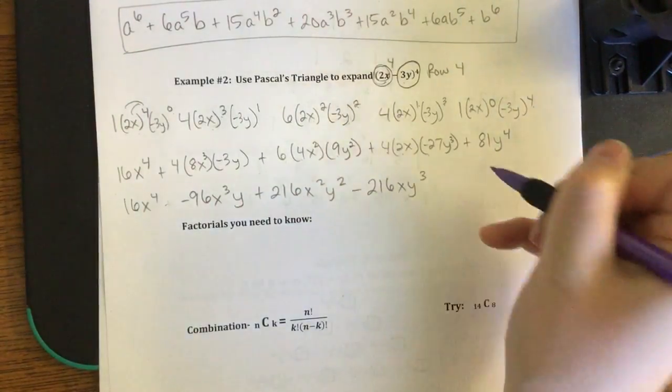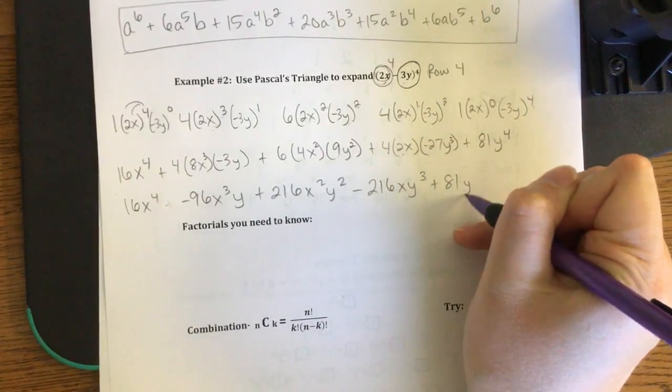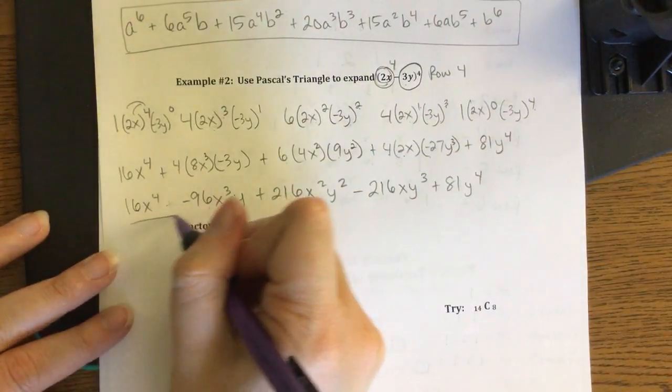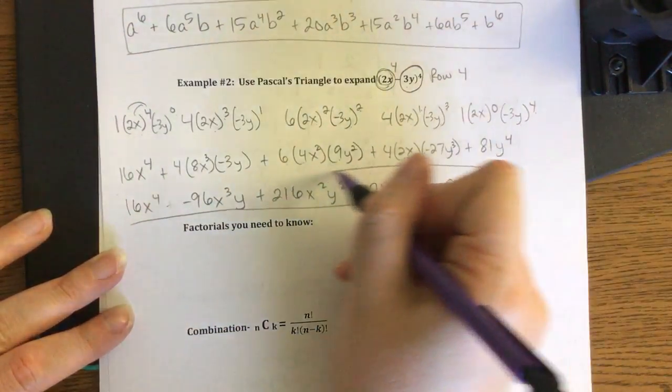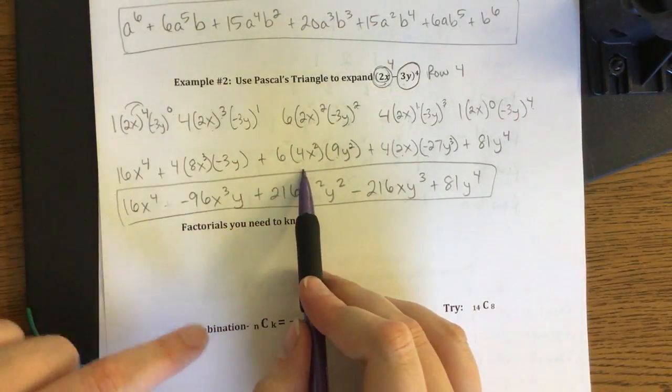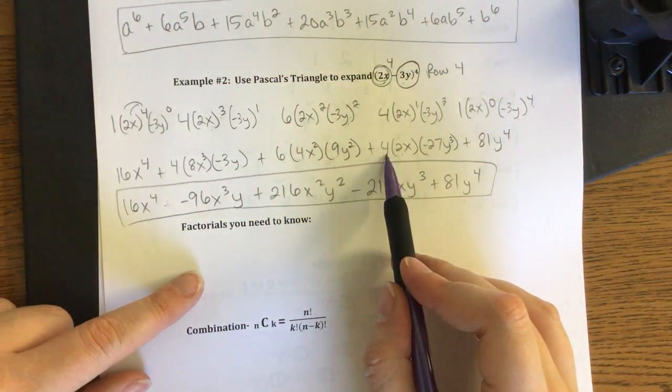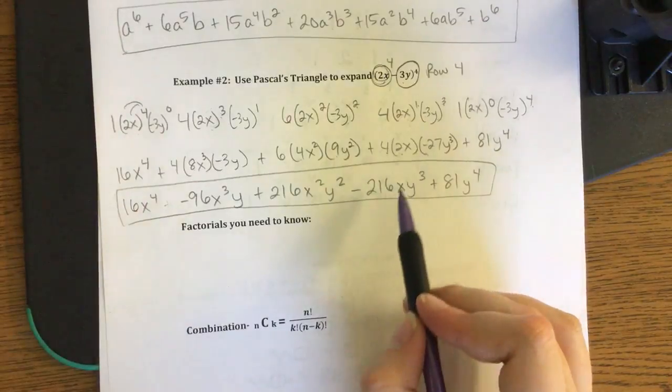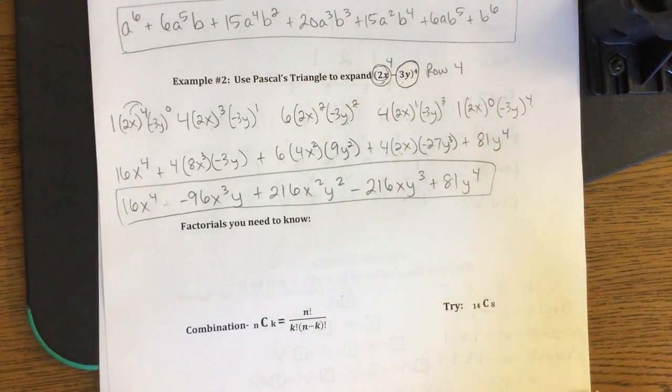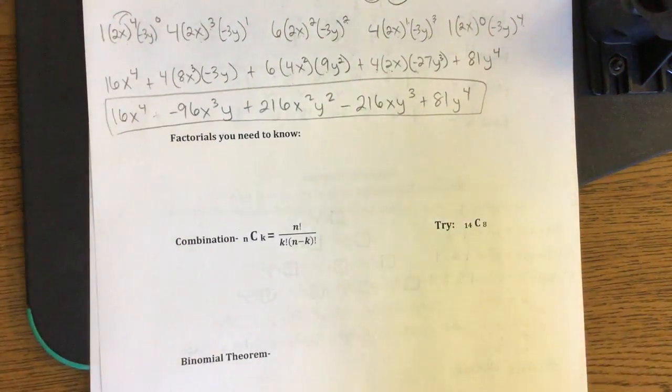I hope that you are double checking my math, and all I did on that last step was just multiply all these coefficients together. So I've got to multiply the 4 times the 2 times the negative 27, and I'm getting negative 216. So hopefully you're double checking me on that.